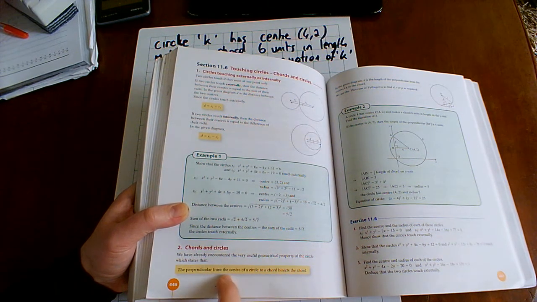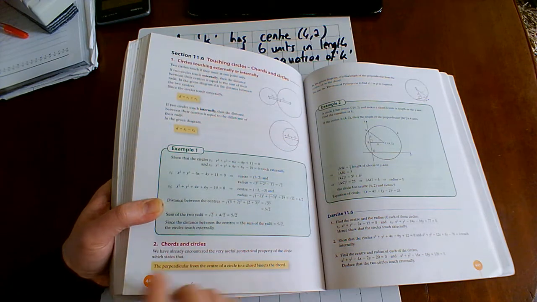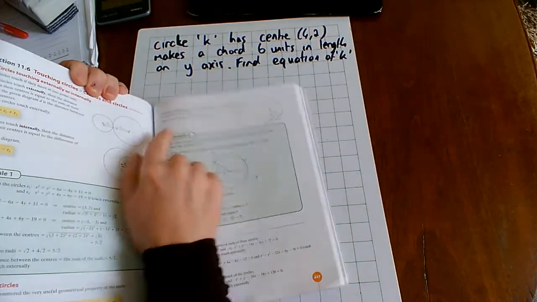The perpendicular from the center of a circle to a chord bisects the chord. So when you go from the center of a circle to any chord, it bisects, cuts that chord in two. And we're going to use that in the example that we're going to do.